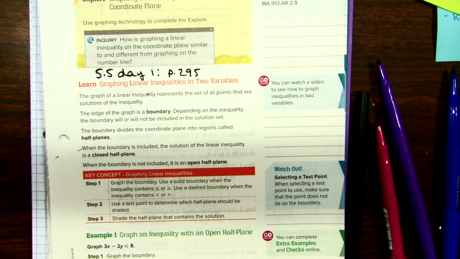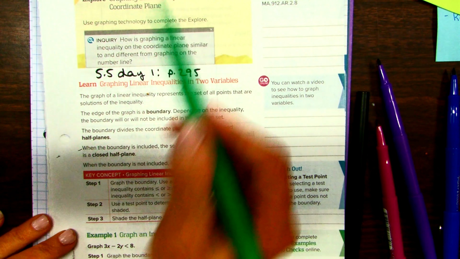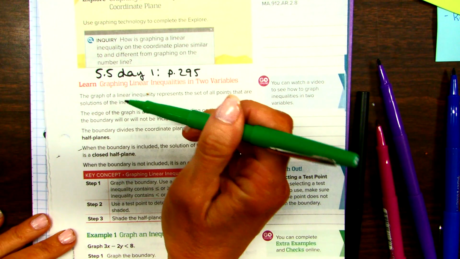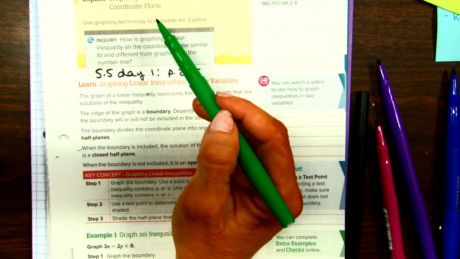This is partly review, partly new stuff, okay? This is our last section. We'll do this today and Monday. Tuesday is our test review. Wednesday is the Module 5 test.